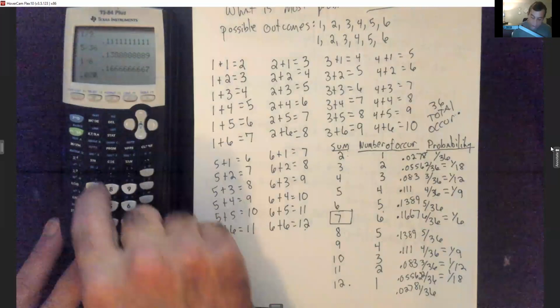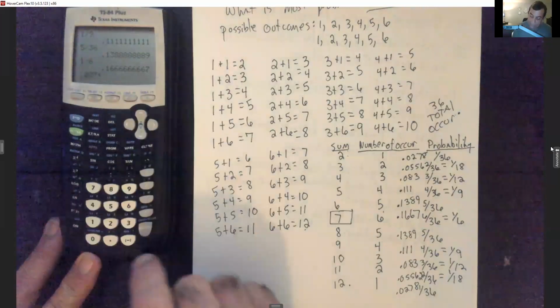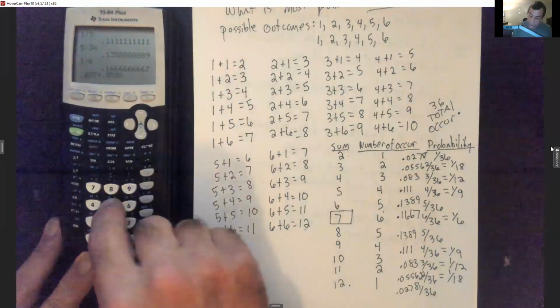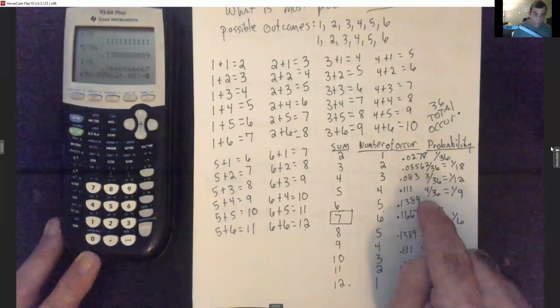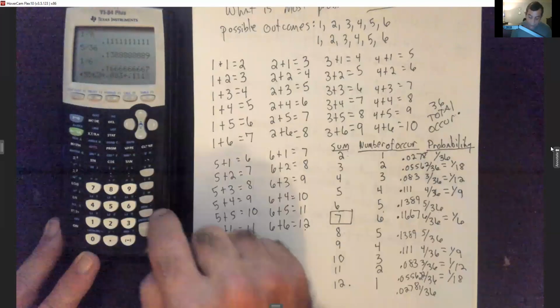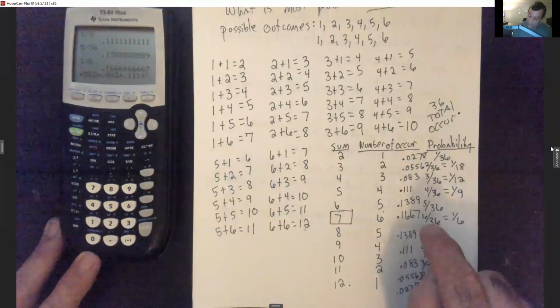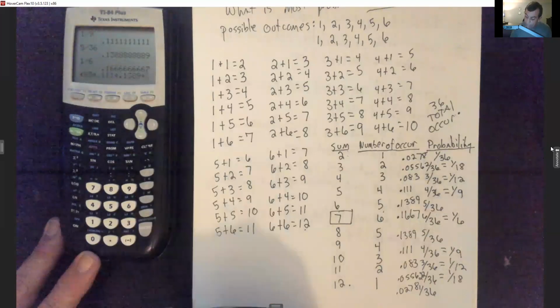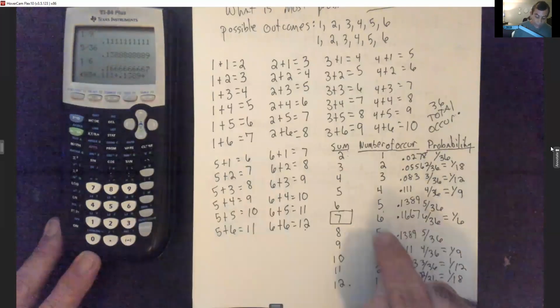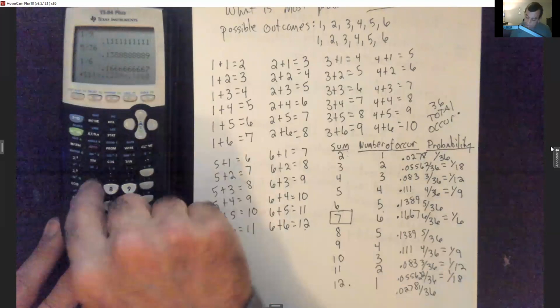0.0278 plus 0.0556 plus 0.083 plus 0.111 plus 0.1389 plus 0.1667 plus 0.1389.